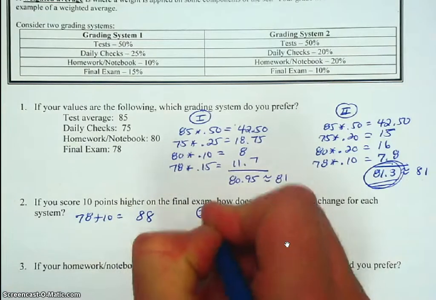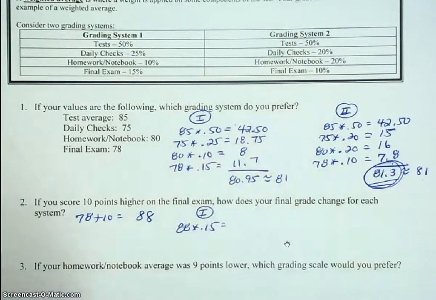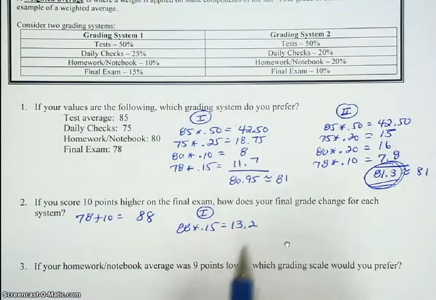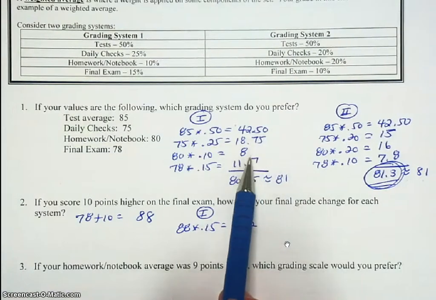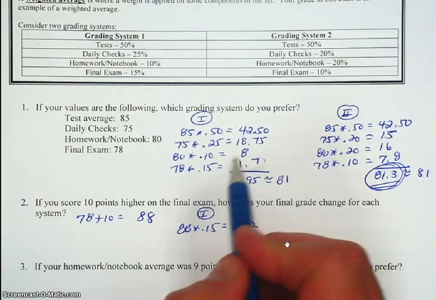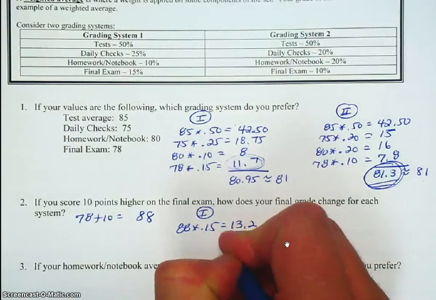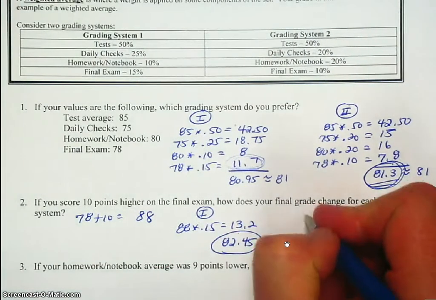So for grading system 1, I take 88 times 0.15, and I now get 13.2. So now, instead of adding 42.5, 18.75, 8, and 11.7, I'm going to replace this 11.7 with the 13.2. So when I add them up again now, I now get an average of 82.45 for grading system 1.